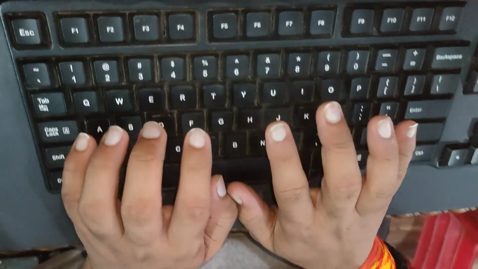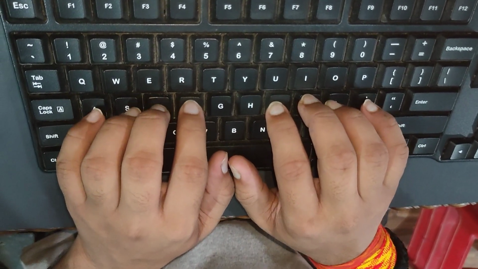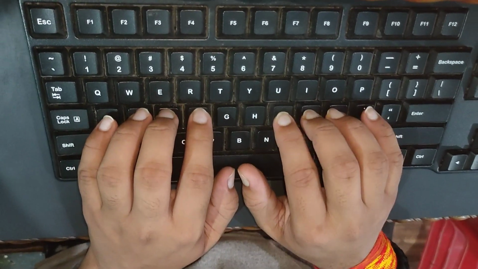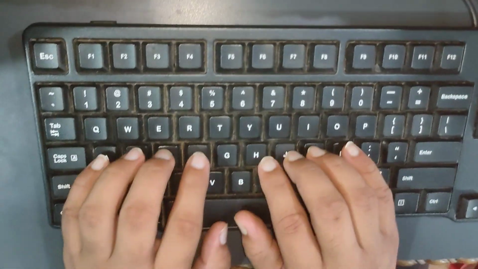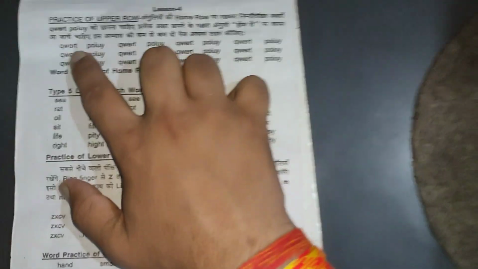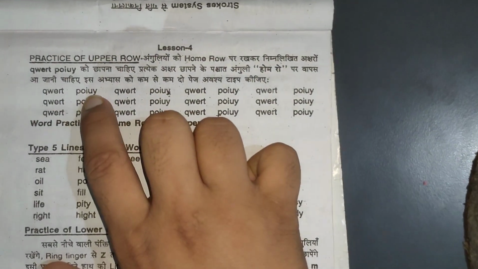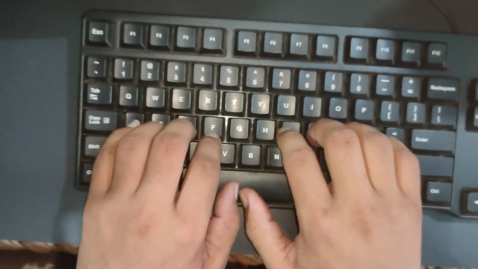This is the crawling position of keeping your hands on the shelf. It's called the crawling position. This is the way you have to keep your hands. And yes, let's talk about our current lesson on which we are working, that is Q W E R T space P O I U Y. So here we go, how to type.